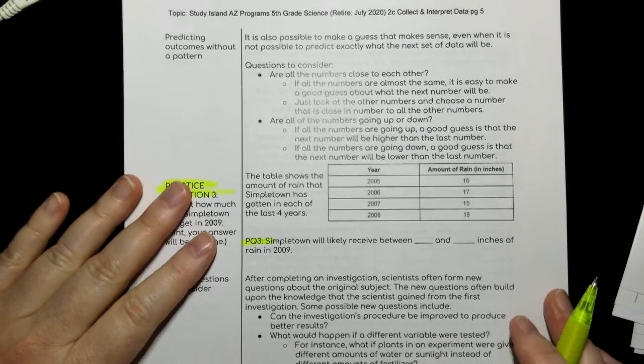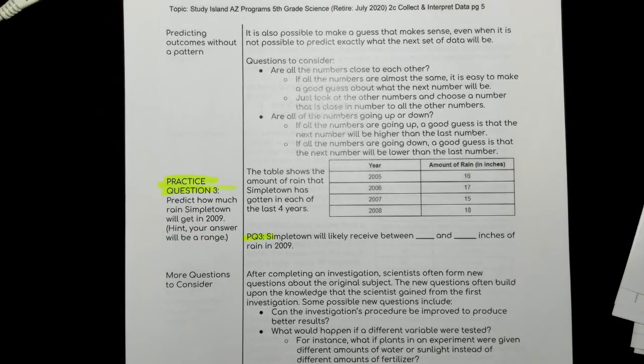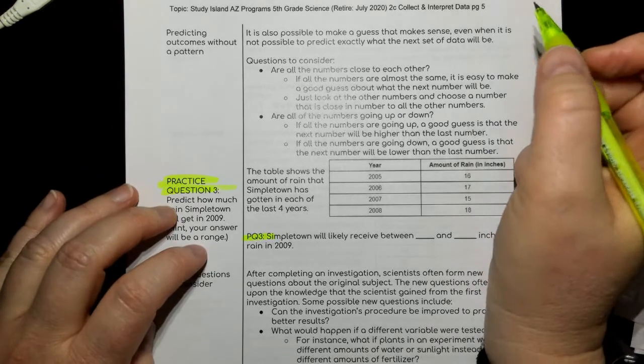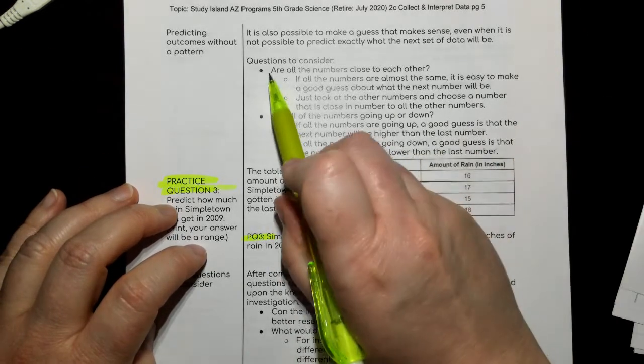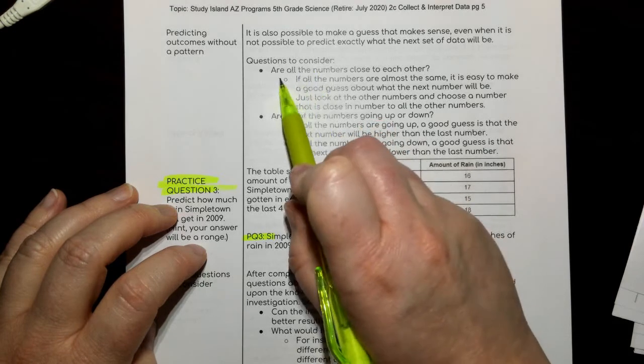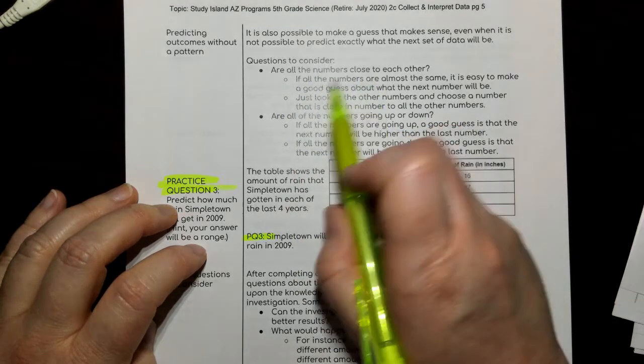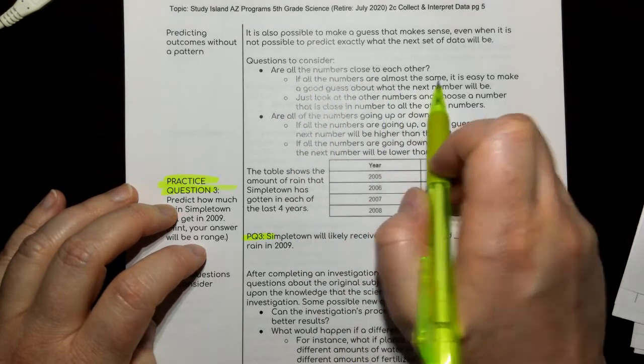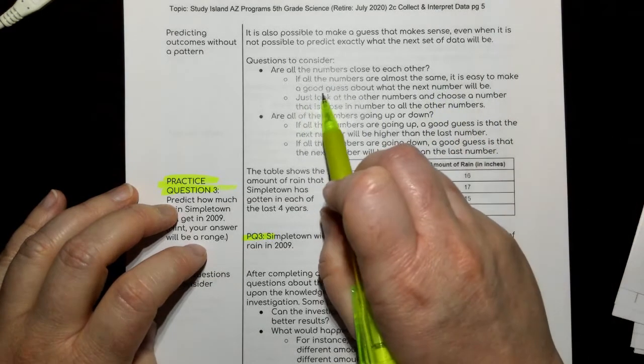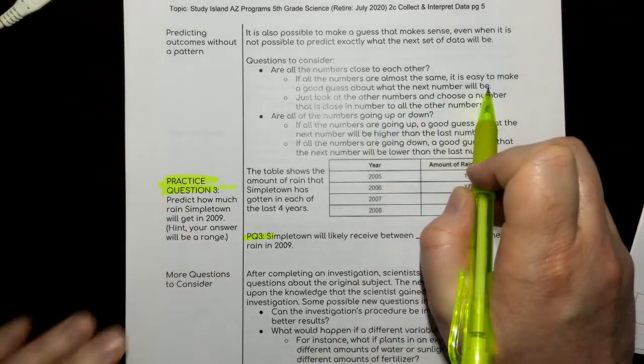Okay, so predicting outcomes without a pattern. It's also possible to make a guess that makes sense, even when it is not possible to predict exactly what the next set of data will be. So questions to consider. Are all the numbers close to each other? If all the numbers are almost the same, it is easy to make a good guess about what the next number will be.